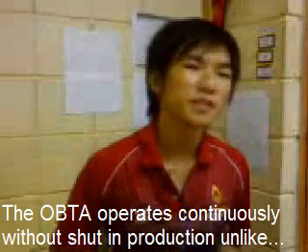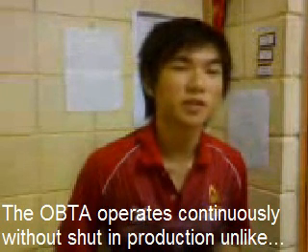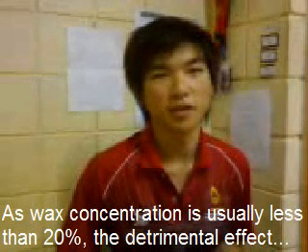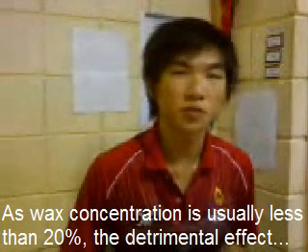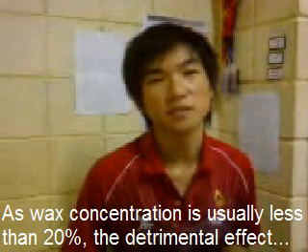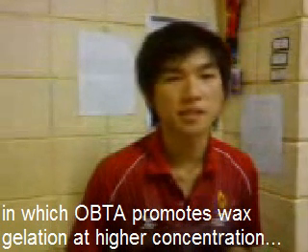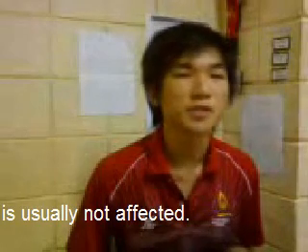The OBTA operates continuously without shut-in of production, unlike pigging. OBTA does not need any pumping force to operate. As the wax concentration of crude oil is usually less than 20%, the detrimental effect in which OBTA promotes wax gelation at higher concentration is usually not a concern.